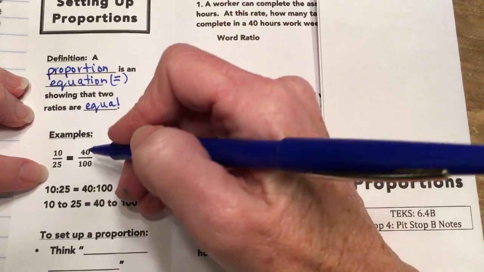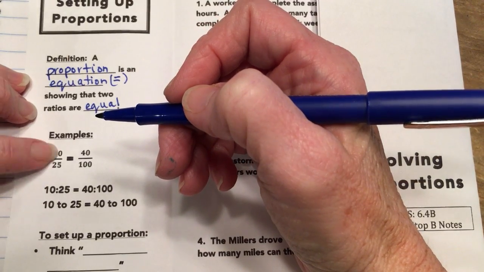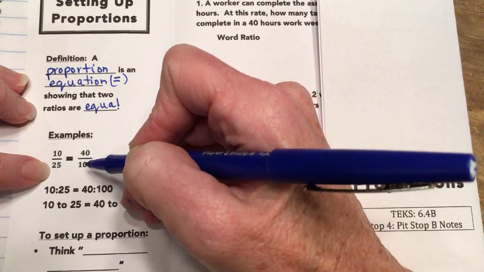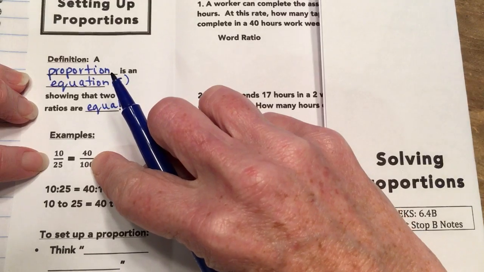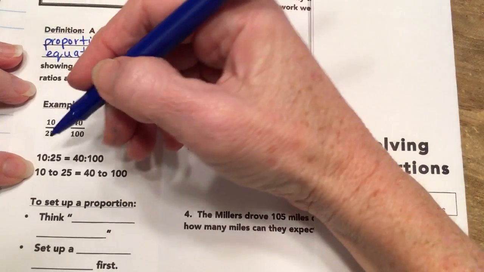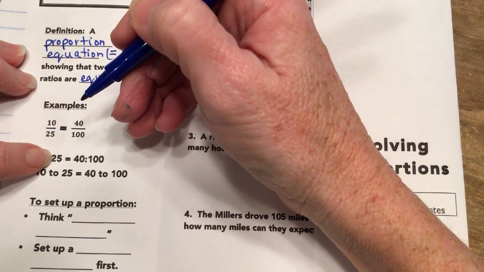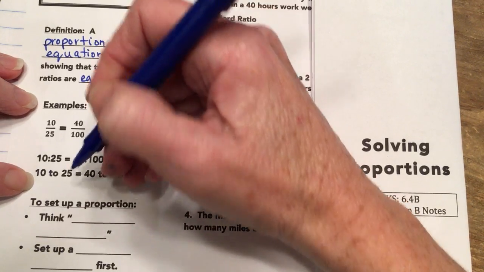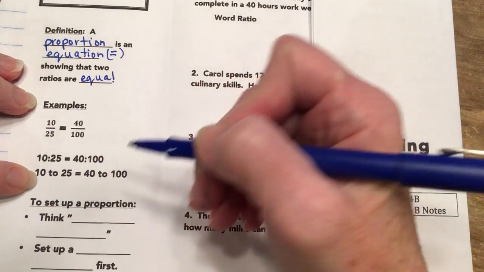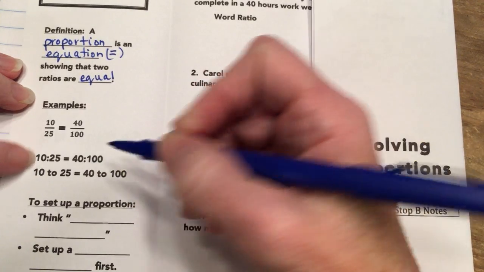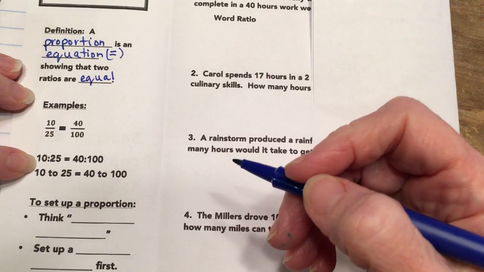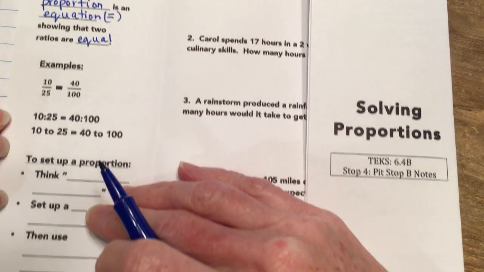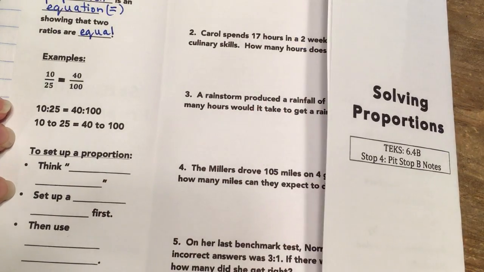You have 10 over 25 equal to 40 over 100. So ratio is just comparing two numbers. I have 10 over 25, that's two numbers, and then I have another set of numbers, 40 over 100. They're equal, so this forms a proportion. So here's what I was talking about. You could use the colon, same set of numbers, 10 colon 25, 40 colon 100. This is the same exact proportion, it's just written with the colon. And then I can also use the word to again, 10 to 25 or 40 to 100. But you're going to see we're going to pretty much only use the fraction part because it's just easier to work with.